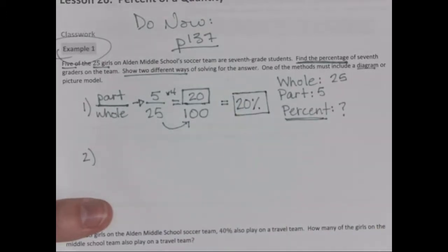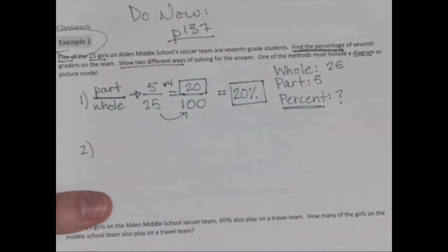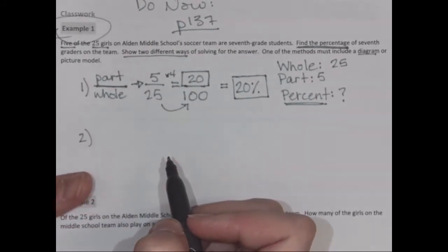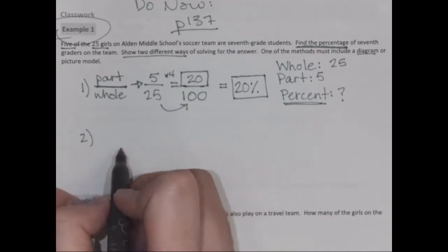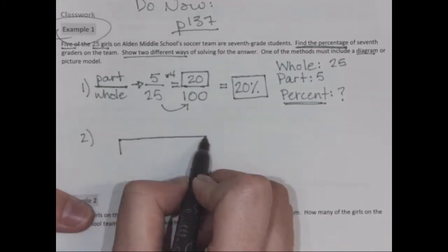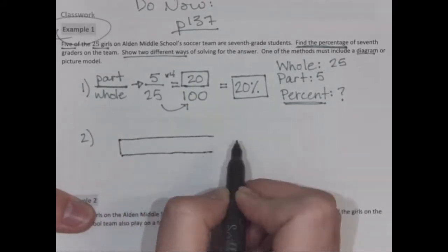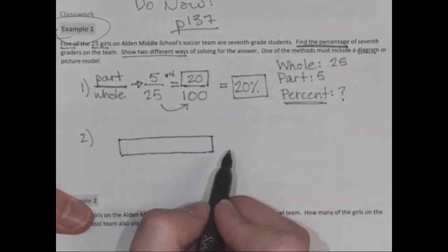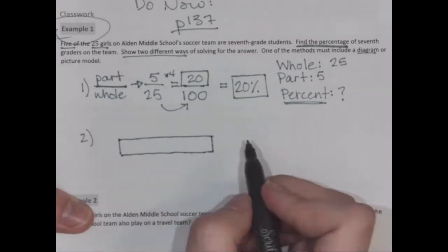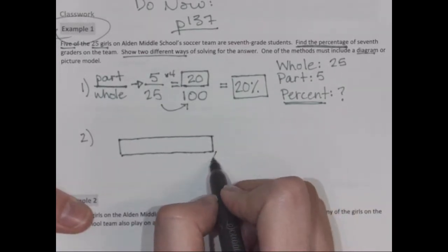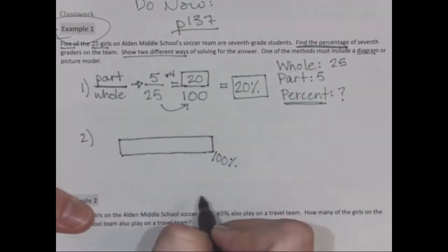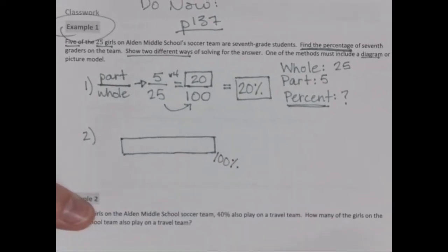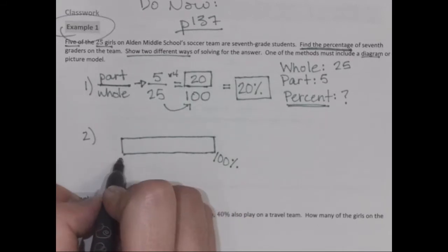Now we need to show it a different way. This way has to use a diagram or a picture. Let's use the diagram we learned on Friday. It's like a double number line, but looks more like a tape diagram. So, the whole diagram is always worth what percent? Exactly, 100%. The total is always worth 100%, all of it. We start at 0.